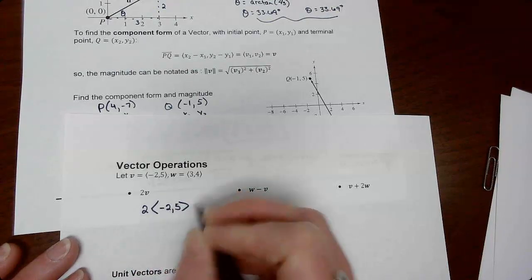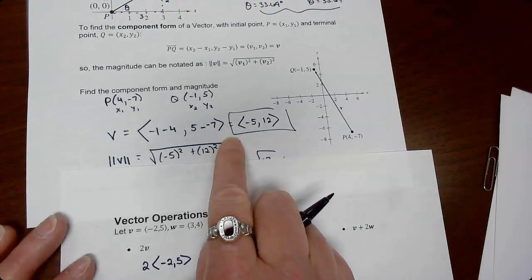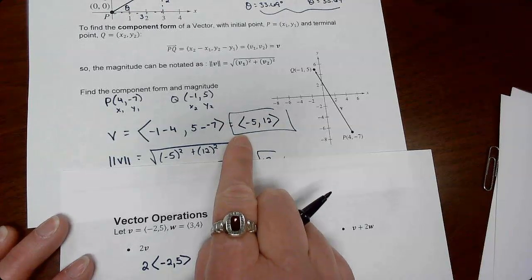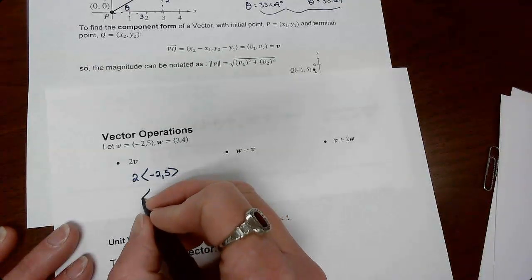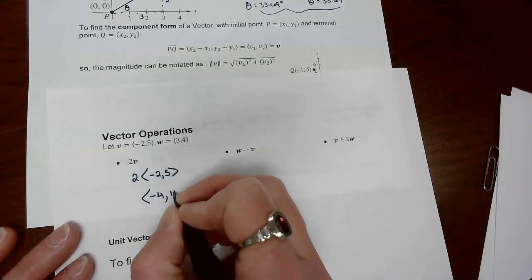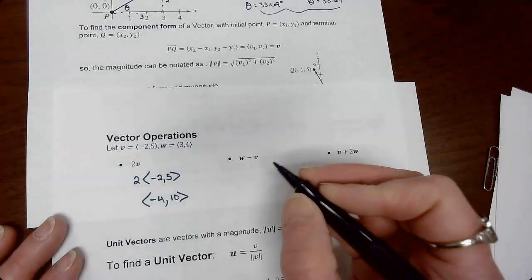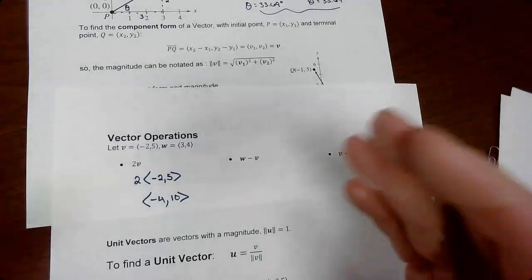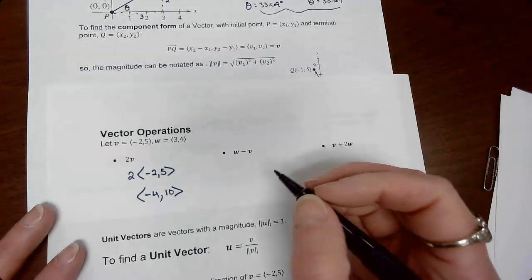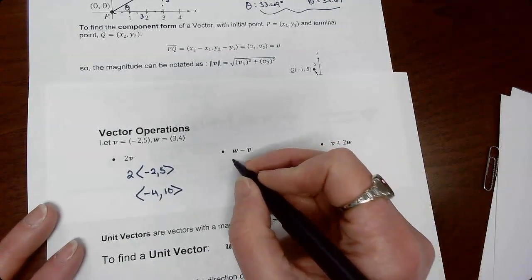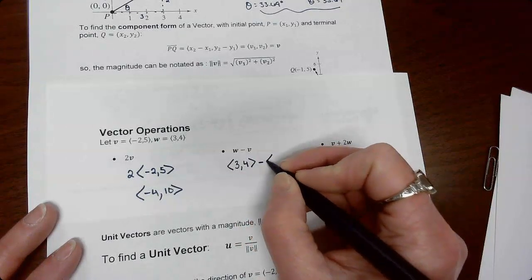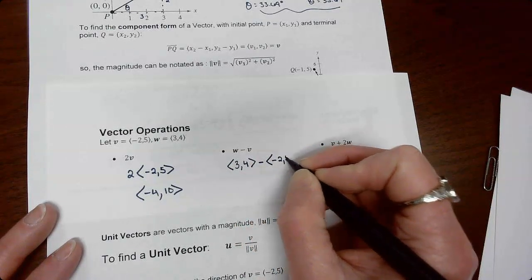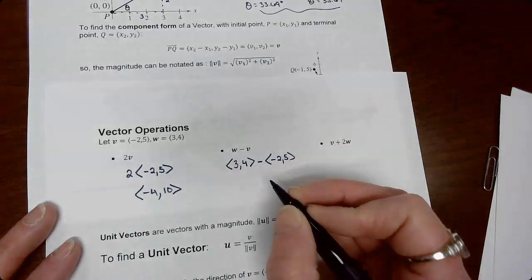Now notice when we write these component forms, we're using these pointed parentheses, so it's arrows and not parentheses. So this new one would be <negative 4, 10>. It'd be twice as long, or twice the width and twice the height. w minus v would mean to take vector w minus vector v, and we would subtract our x components.